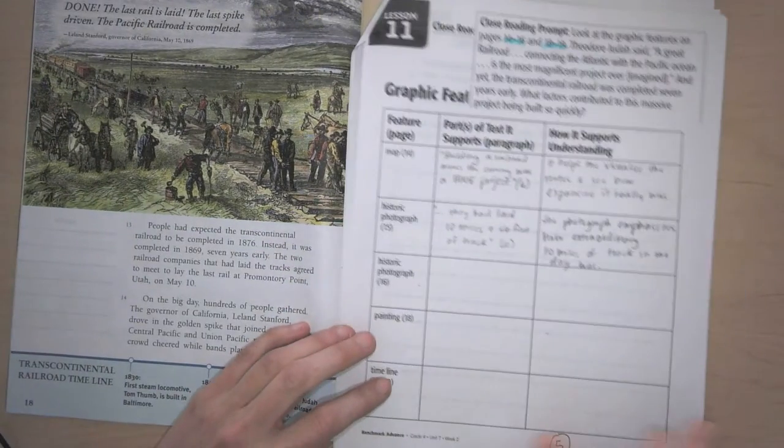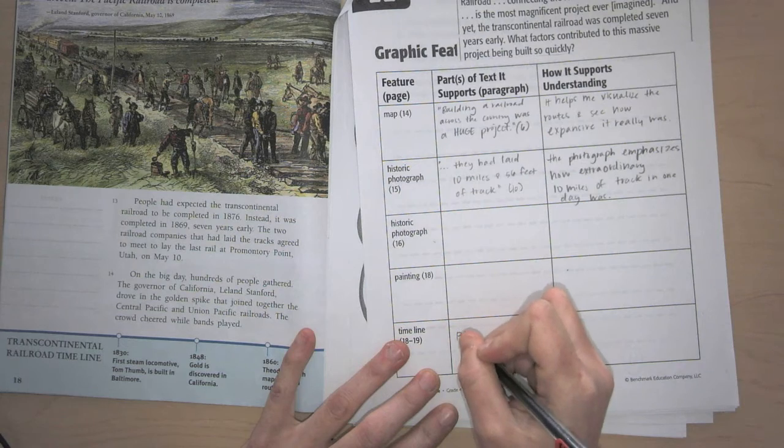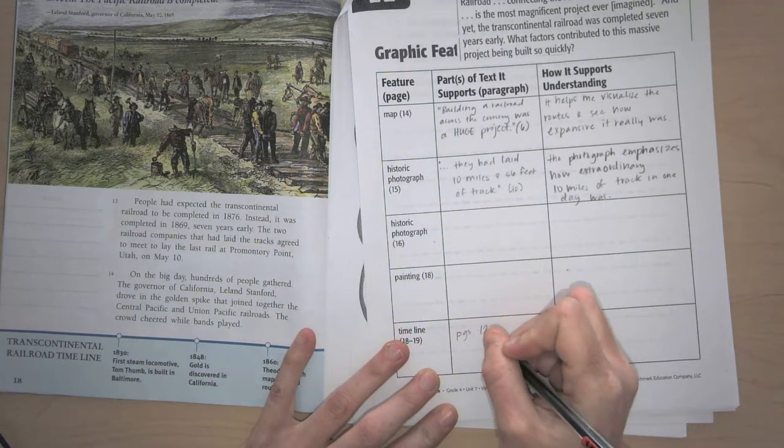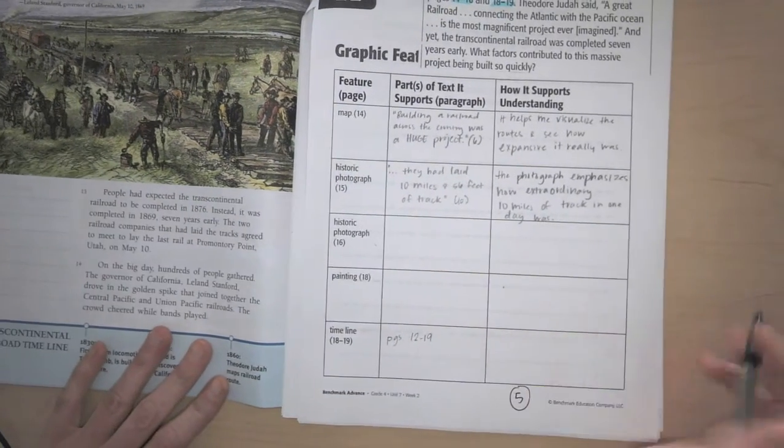So the timeline really encompasses this whole story. So I'm just going to say it's pages 12 through 19, because it is. It describes everything in the story.